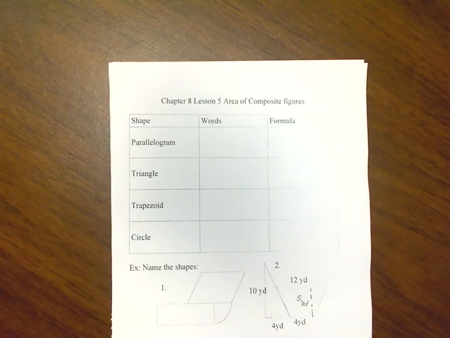This is the area of composite figures. Please write down everything that I write down. And if you have any questions, ask them on Google Classroom.